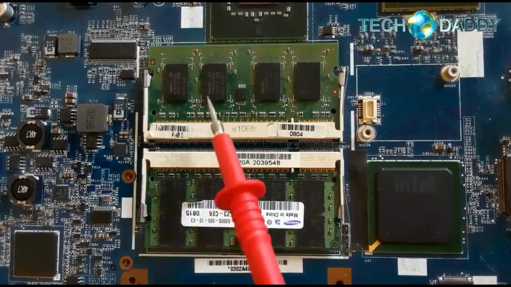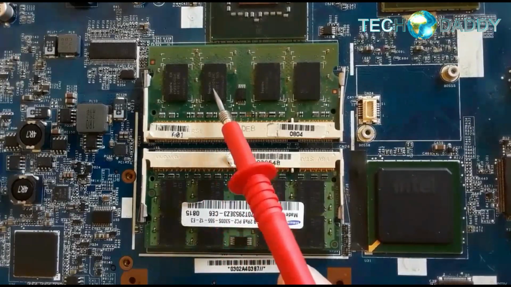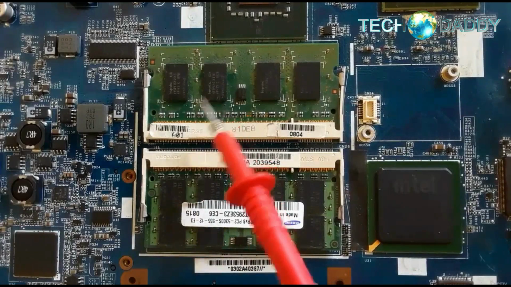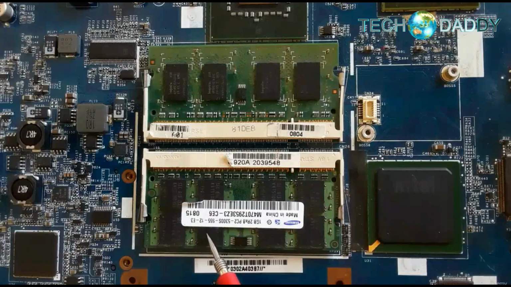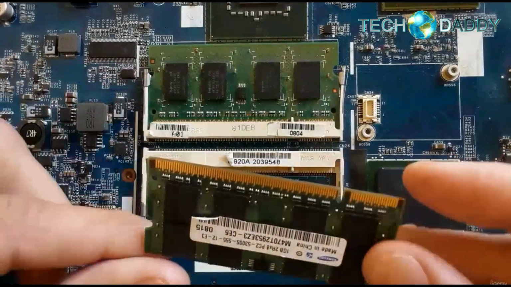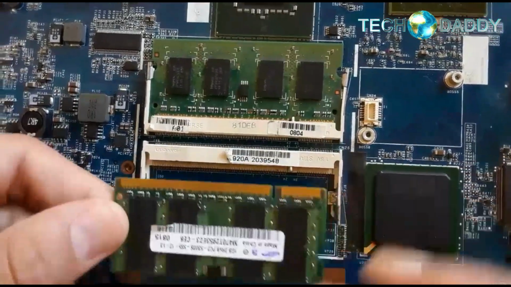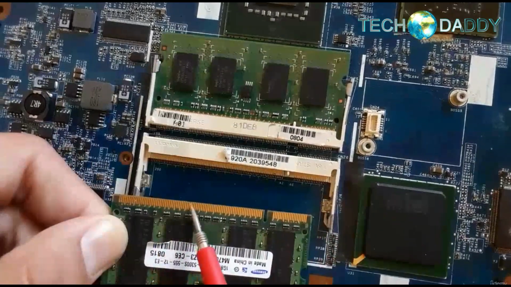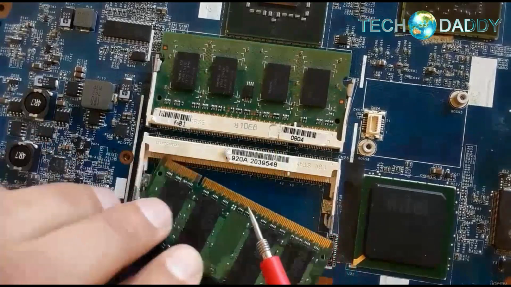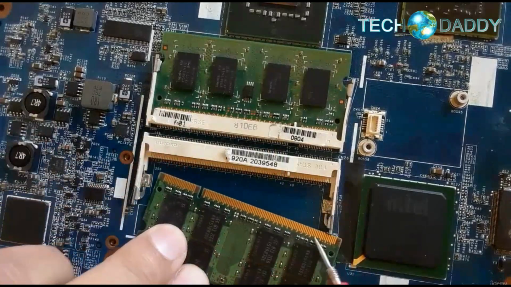Now we're going to see the RAMs. The random access memory can also cause failure or a not-working laptop. As you can see here, we have the RAM, the random access memory. For this laptop, you can open or remove it just by pulling the two side terminals. Here we have the RAM connections.